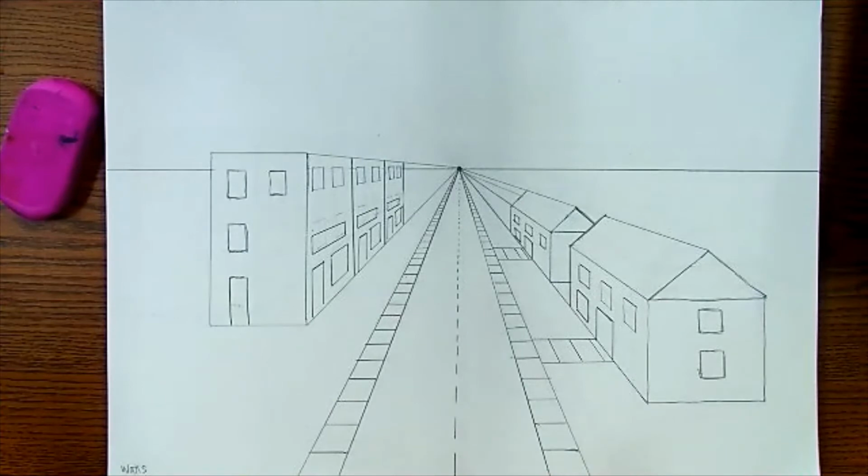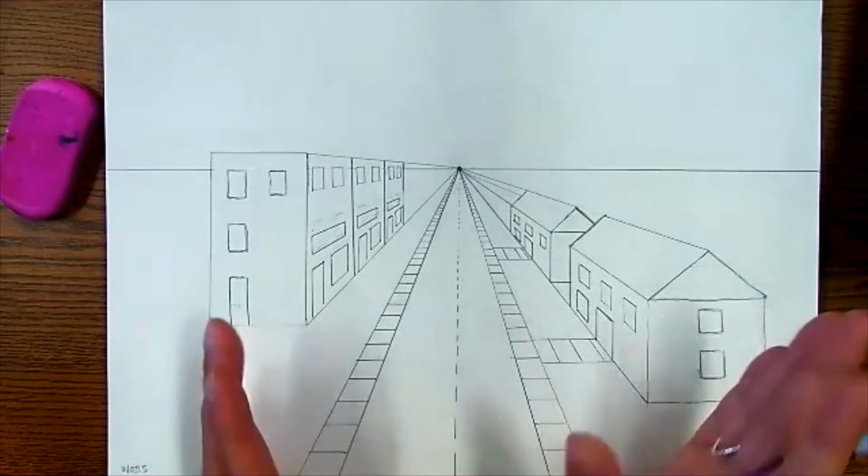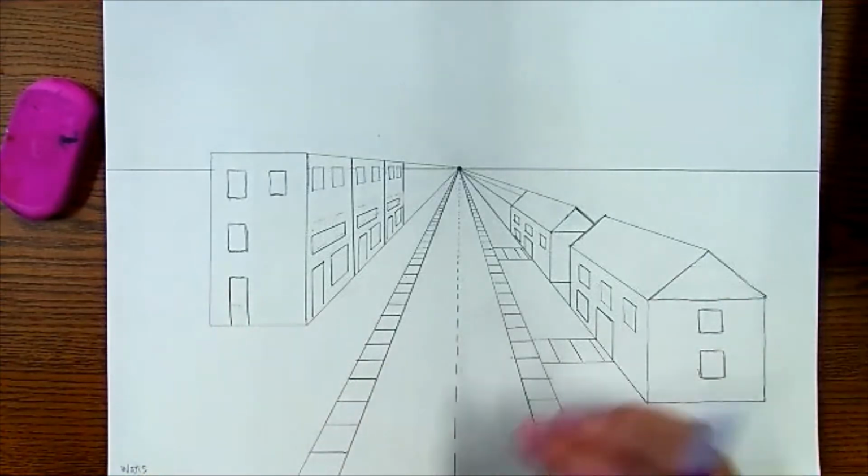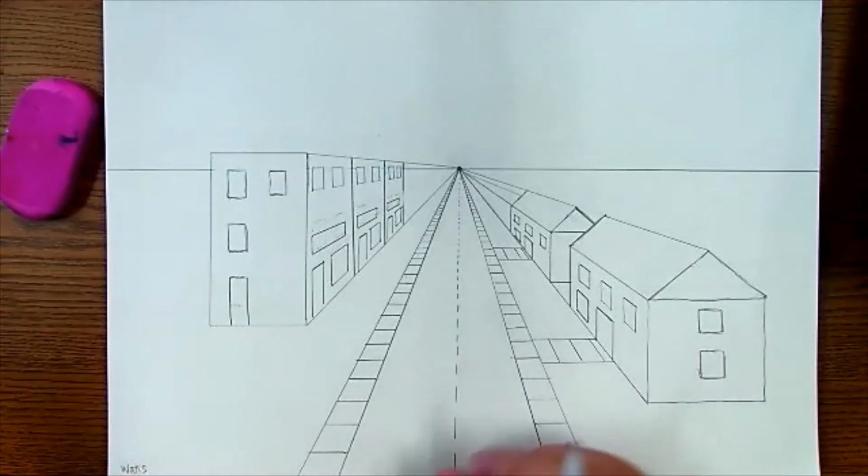So just remember that anything that is standing vertically in real life, like a tree or a pole, will also stand vertically in your picture. So if it's leaning over, that means it's falling down. If you want it to fall down, that's fine. But if you're going for something that is standing tall, make sure it's a vertical line.